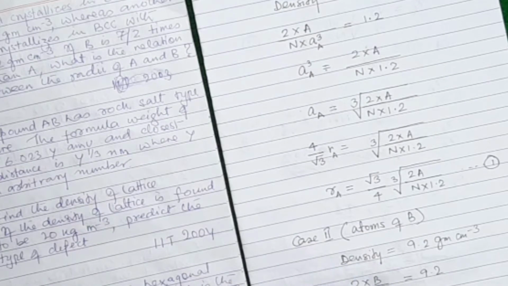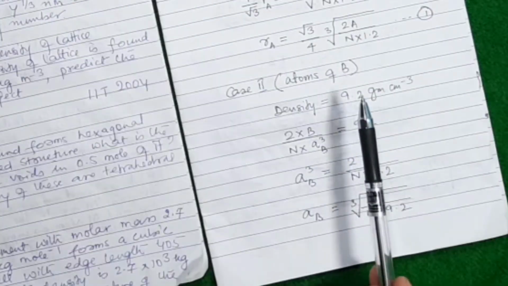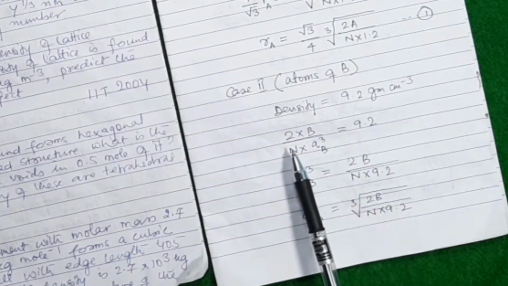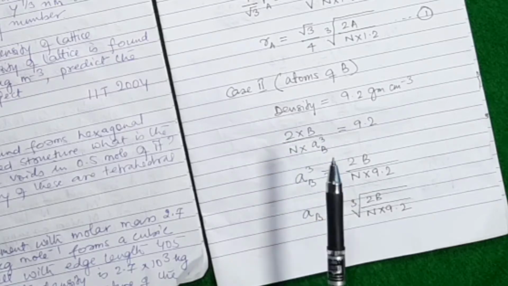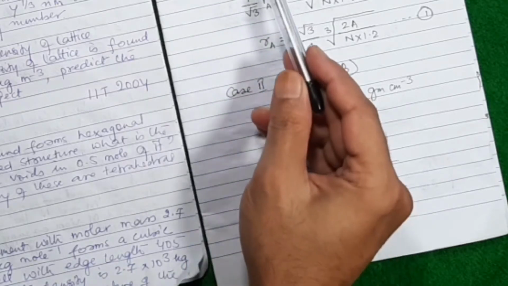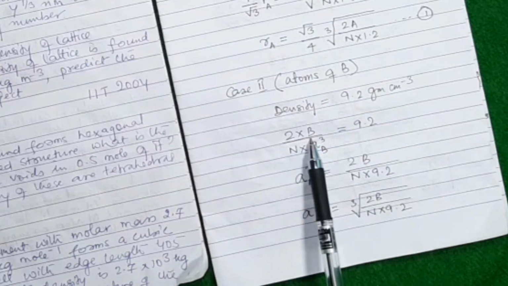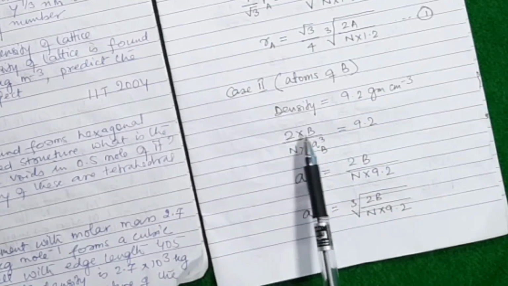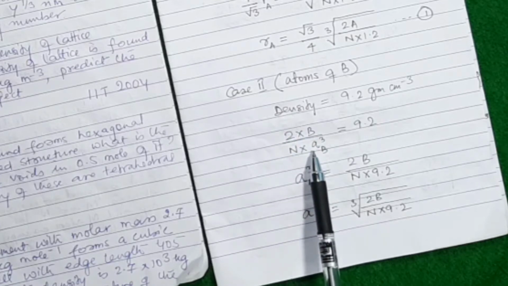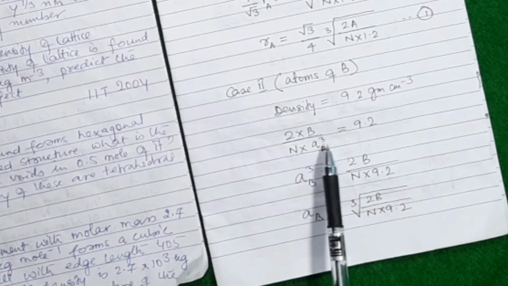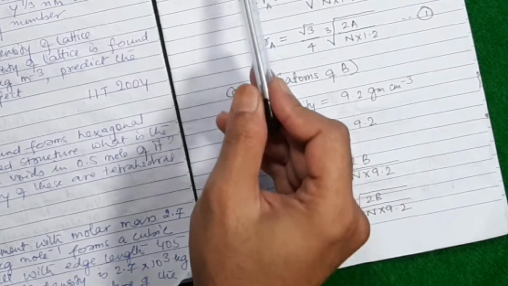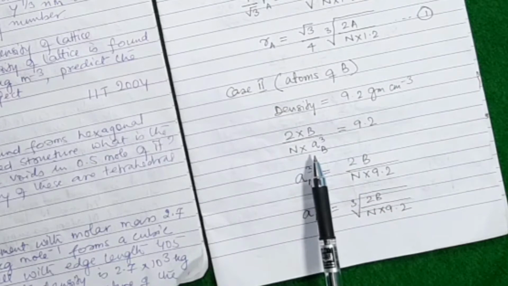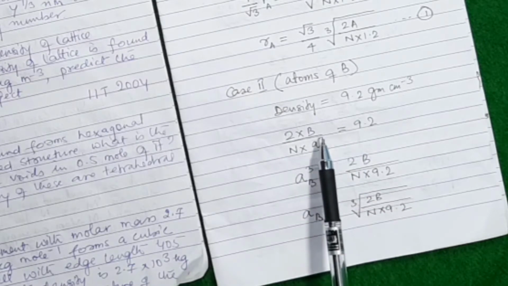Similarly, in the second case, we've got atoms of B. Density is given, so I'll find the density. This time, instead of using A, I'm using B. A is the atomic mass of A, whereas B is the atomic mass of B. So atomic mass divided by Avogadro number gives the mass of one atom, into 2, the total mass of all the atoms present in BCC, divided by the volume of the BCC body centered cubic unit cell, which is a cube. But this time the edge length of this BCC and the edge length of the earlier BCC won't be the same. So the edge length here is marked as a subscript B, cubed.